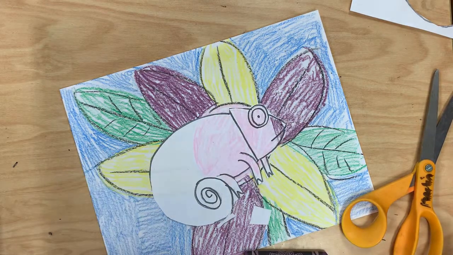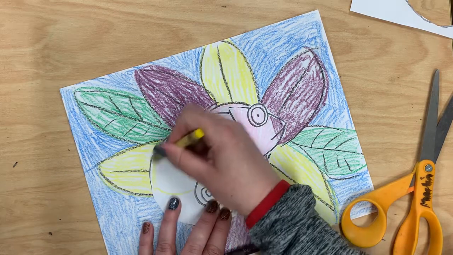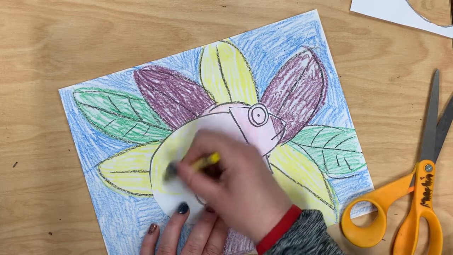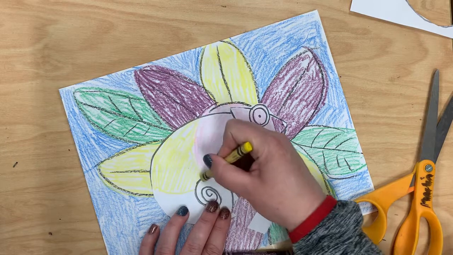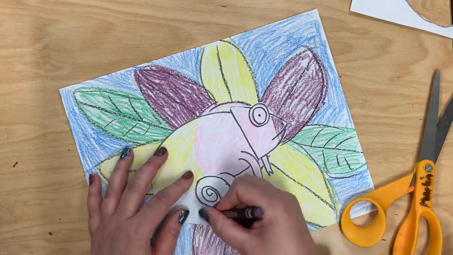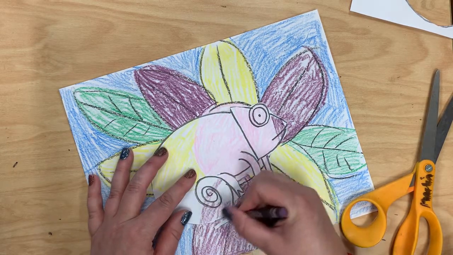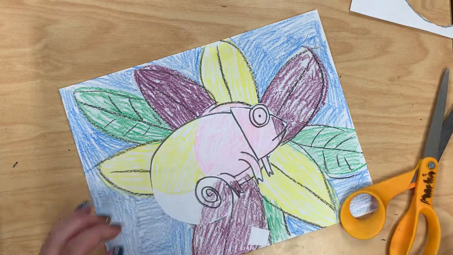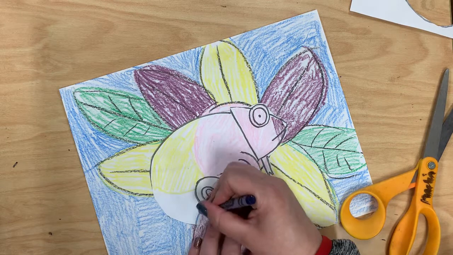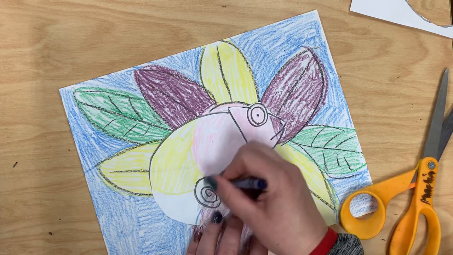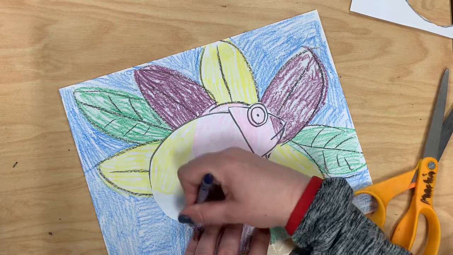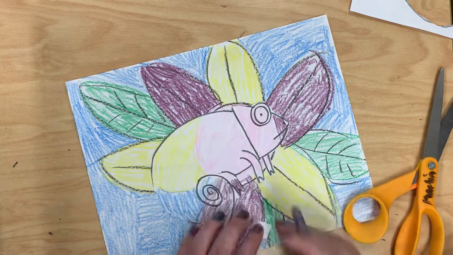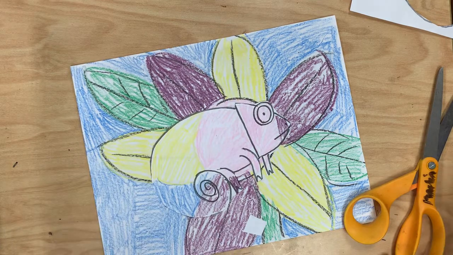Okay, then we got some yellow. And some more purple down here. So he's very colorful, so he can blend in with the plant. And then this is blue. This is the blue. So that's why I decided to cut him out first, because it makes it easier to kind of make him blend in. All right, that looks pretty good.